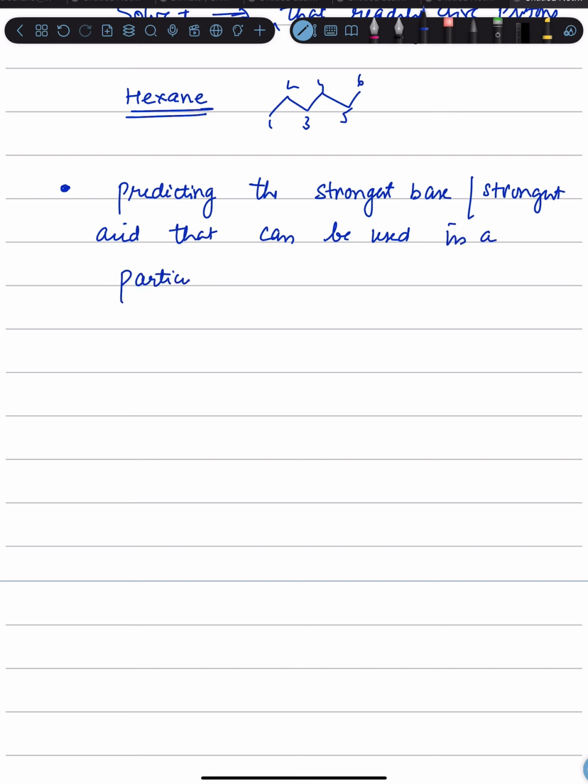Because most organic reactions are done in solvents, while choosing the solvent you should be mindful of what base or what acid you are going to use.